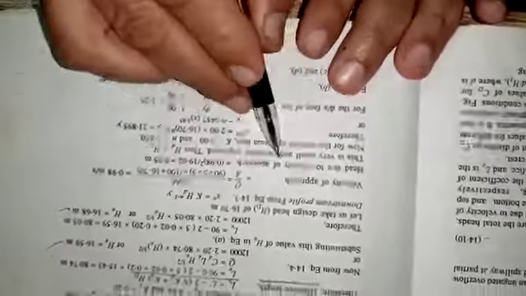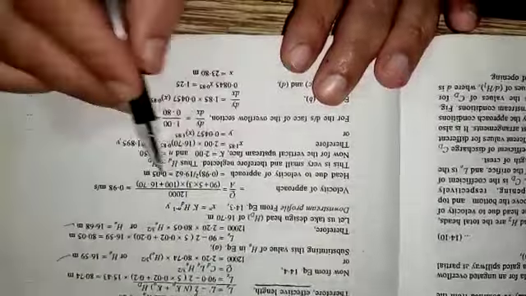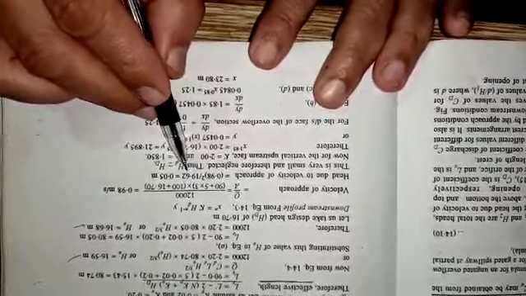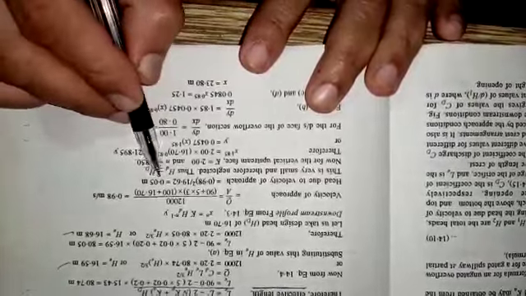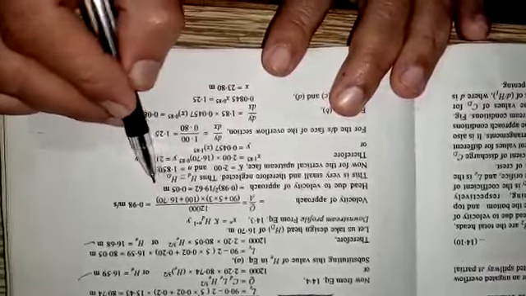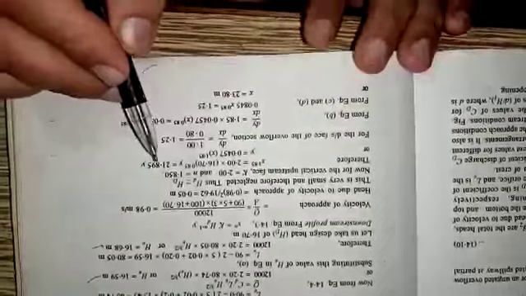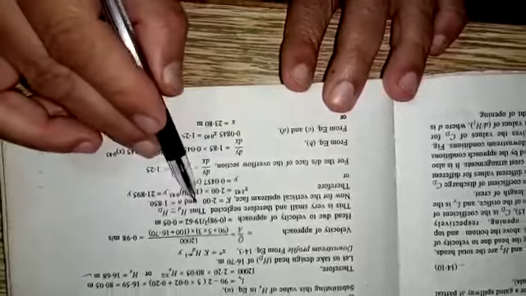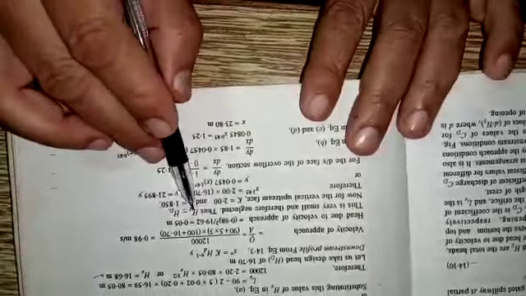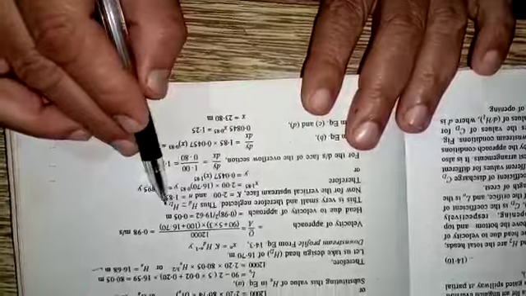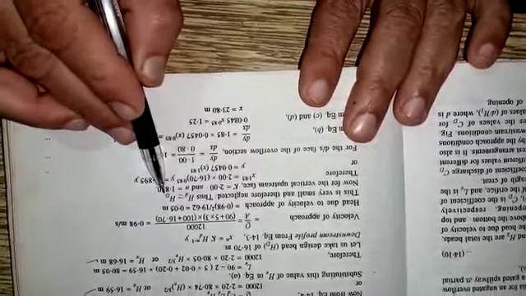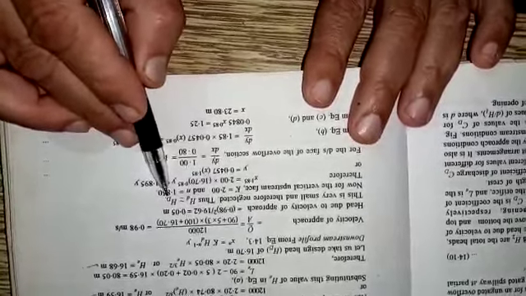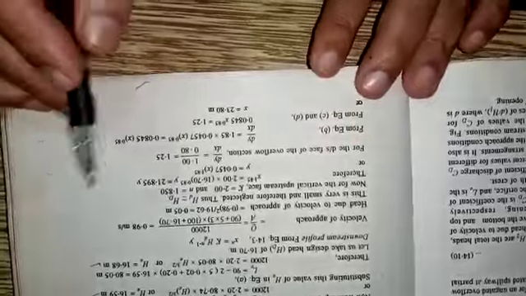Therefore, the head due to velocity of approach flow, which is given by v square upon 2g, comes out to be 0.05 meters. This being very small can be neglected. Therefore, small hd will be assumed to be approximately equal to capital HD.